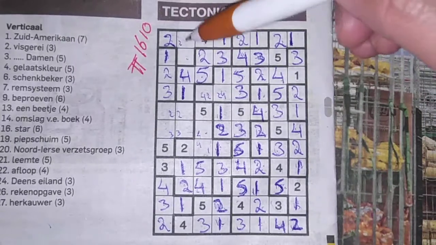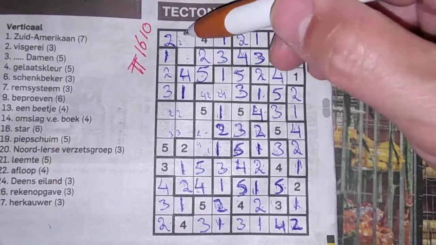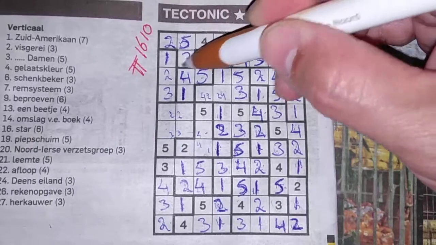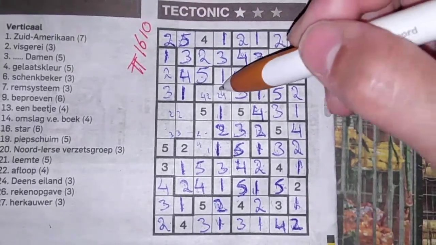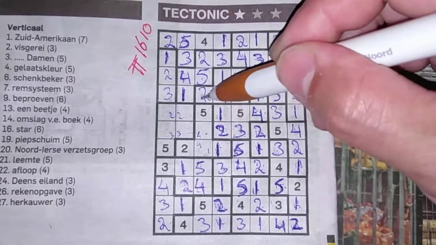The 3 and the 5 are left. We have a 5 here, no 5 there. 5 should be here, and the 3 goes there. Now we have a 4 here, so this cannot be a 4 anymore. This should be the 4, and this should be a 2.